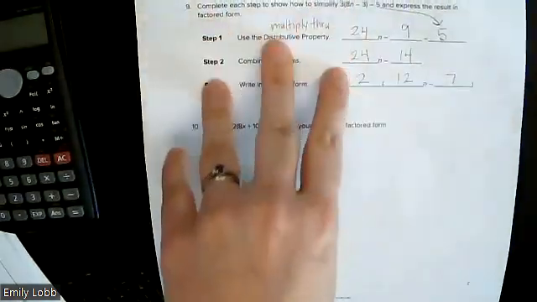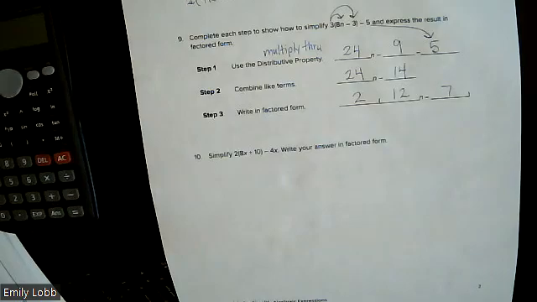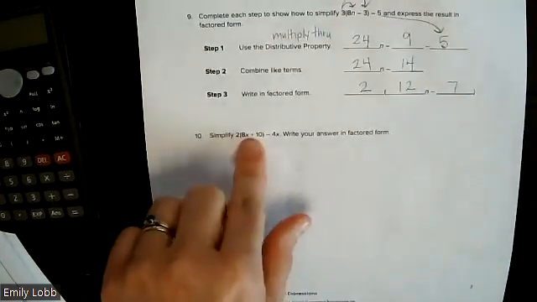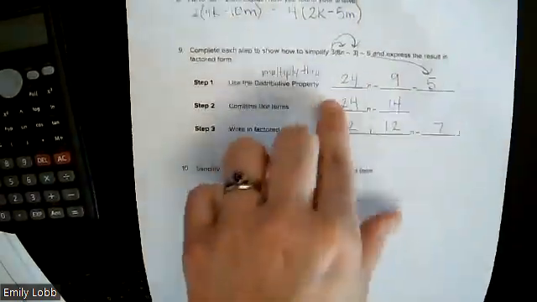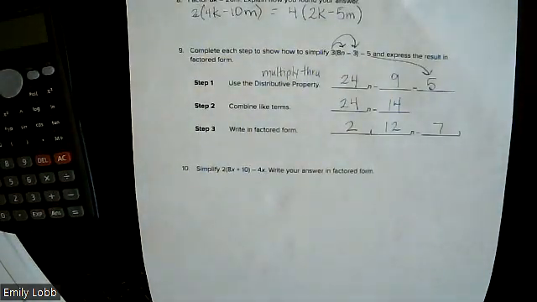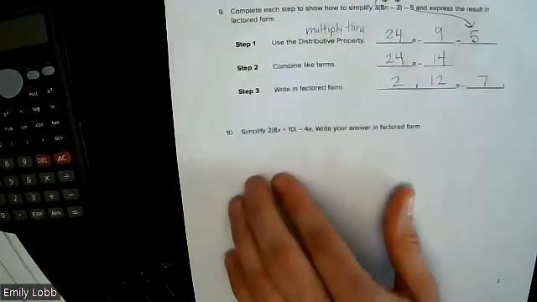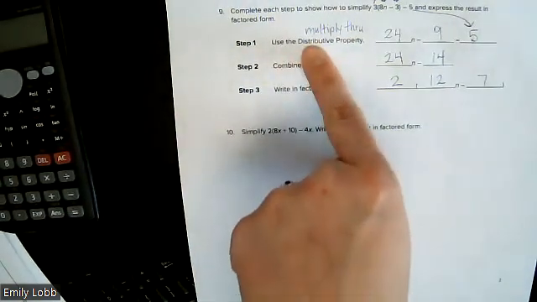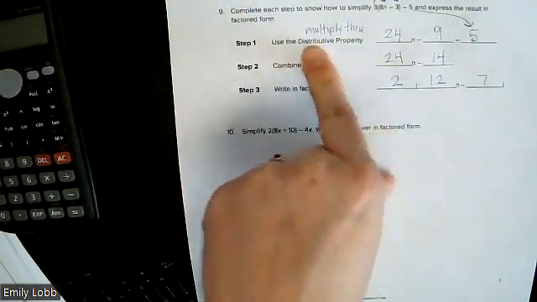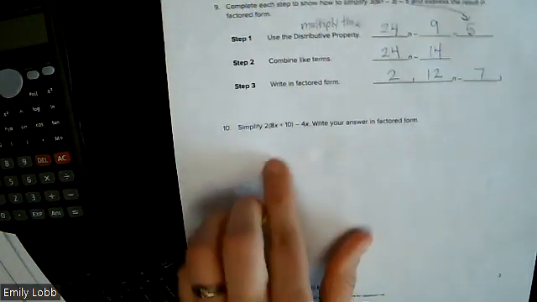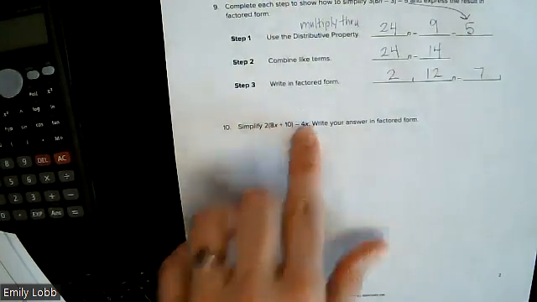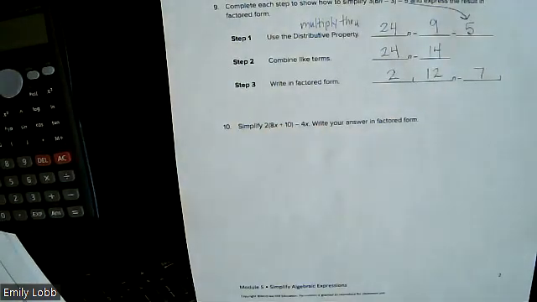So this walked you through all of the steps. This last one is exactly like this without them giving you all these helps, accommodations here. So now we've got to simplify and then write it in factored form. So what are we going to start with? Step 1. Take a second. Distribute that 2 through. Don't forget to bring down that negative 4x with it.